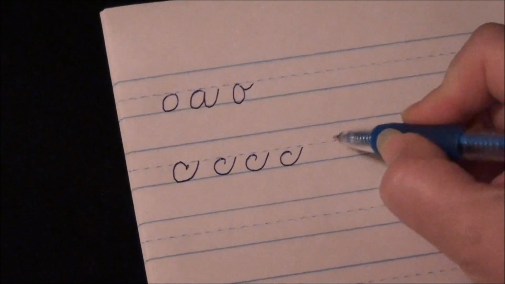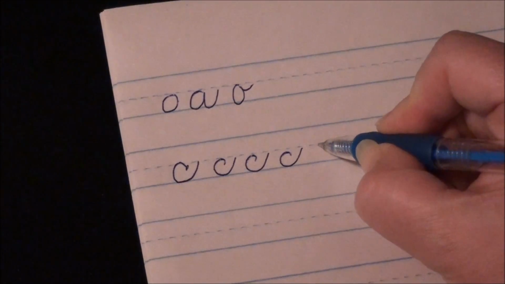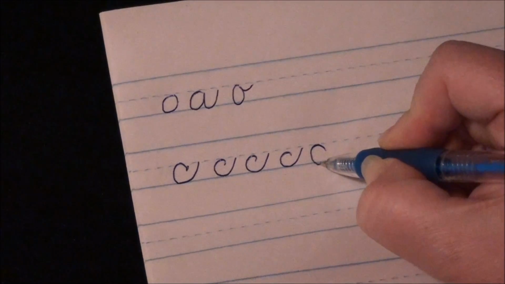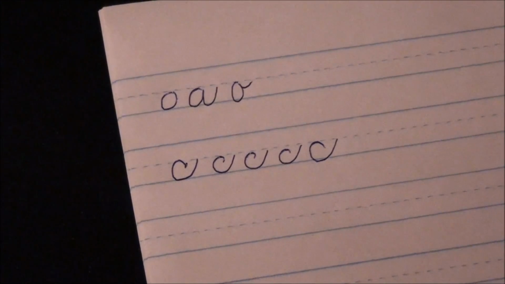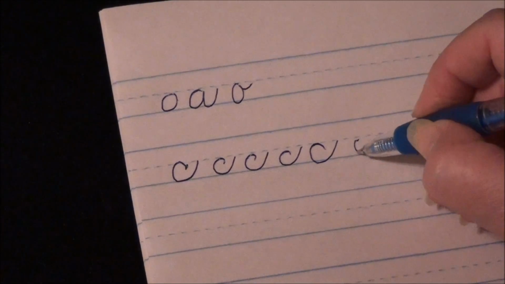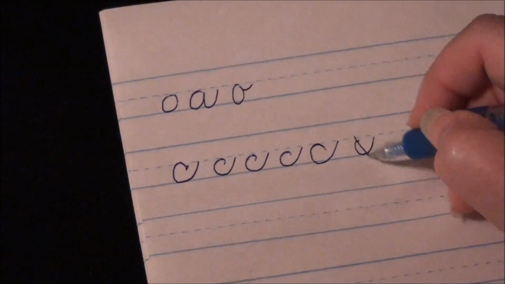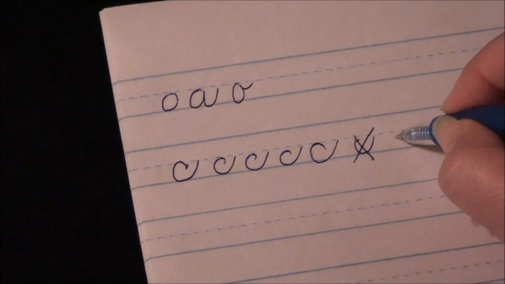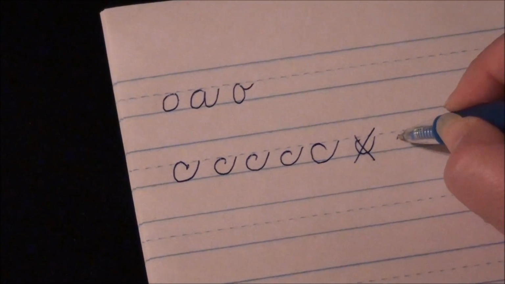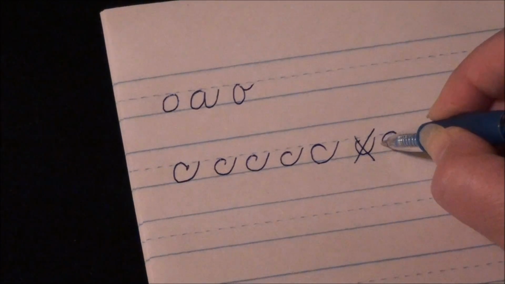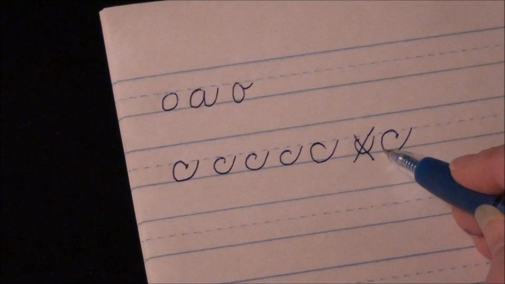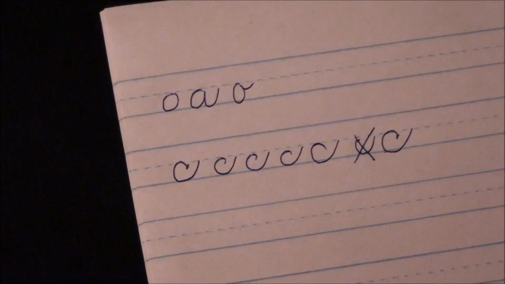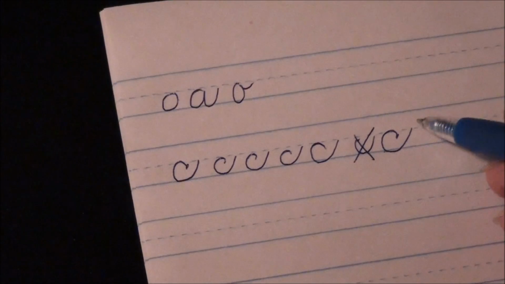So practice those. Make sure you start below your midline, come up to your midline, travel a little ways to the left, counterclockwise, back up for your tail. Do not close this off. Also, don't let it lean too far back. Some students will do that and it ends up looking like this and then you can't tell what it is. So make sure that you start over here with your little mark. Don't pick up your pencil. Come around and touch and down. You should aim to hit your baseline behind where you left your midline from. So you're working at a slant always.